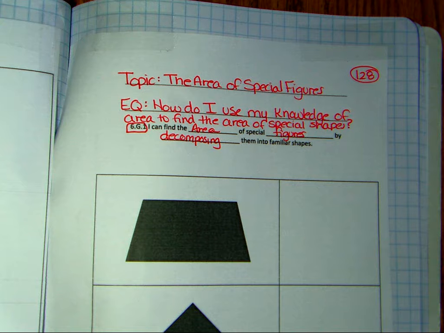Trapezoids are quadrilaterals. They remind me of, if you've ever seen a circus, the elephants stand on those little blocks, and they're smaller on the top and bigger on the bottom. That's a trapezoid. We also have parallelograms, which is like if you take a triangle or a rectangle and you kind of smush it a little and it gets a little wonky and off to the side. That's a parallelogram.